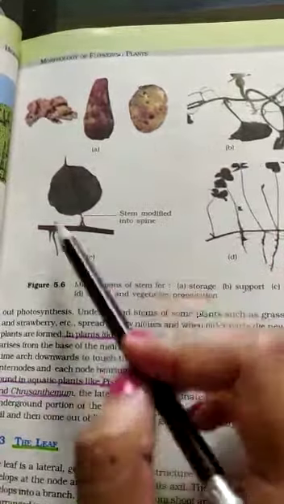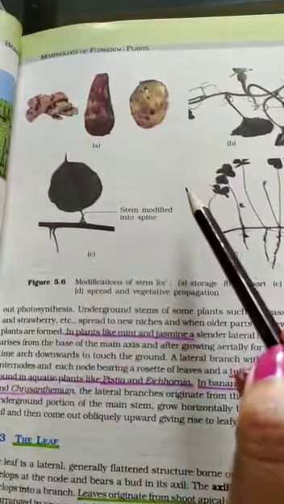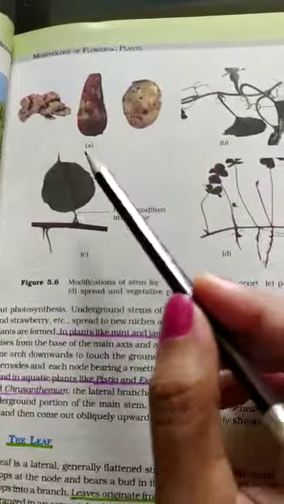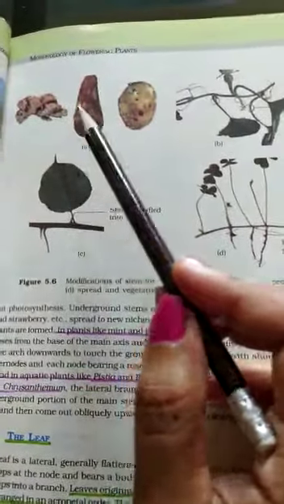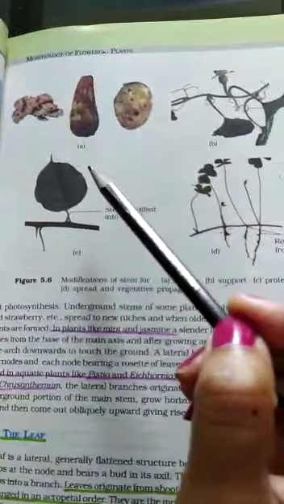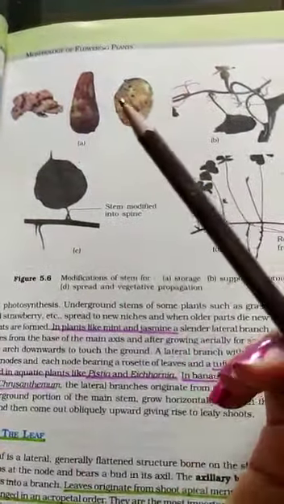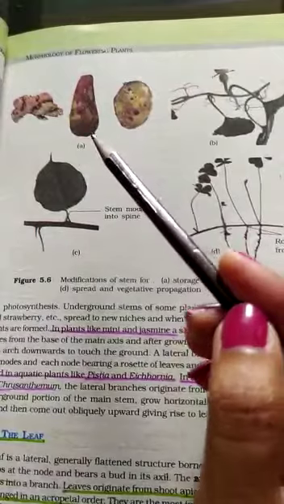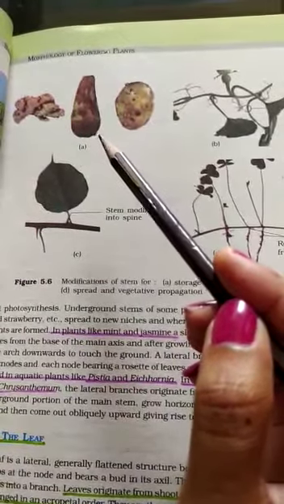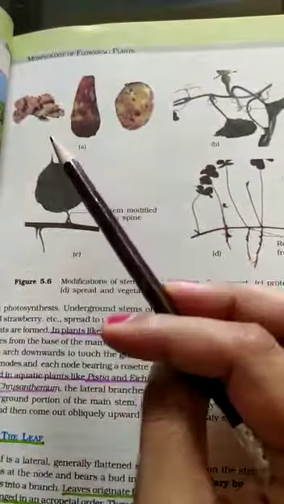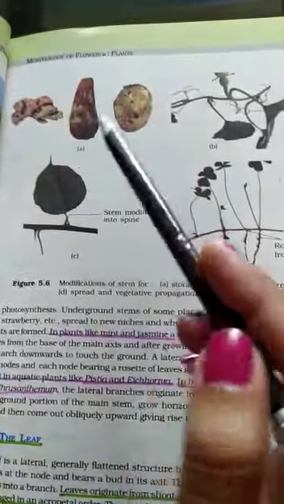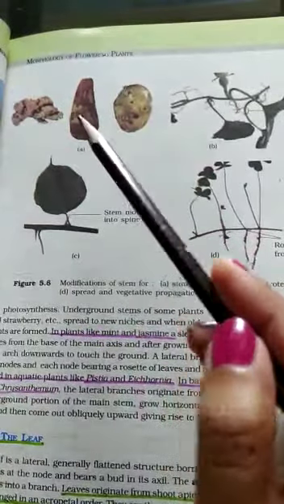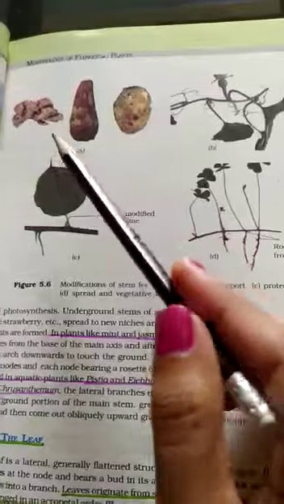These are some examples of modification of stems. First is the underground stem of potato, ginger, turmeric, and some other plants, which perform the function of storing food in a stem. So stem modification we can see in ginger, potato, and turmeric.